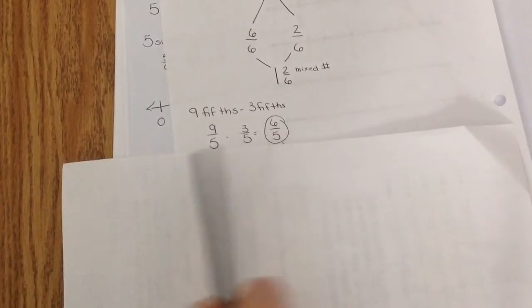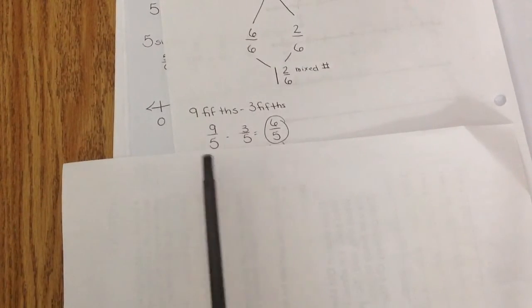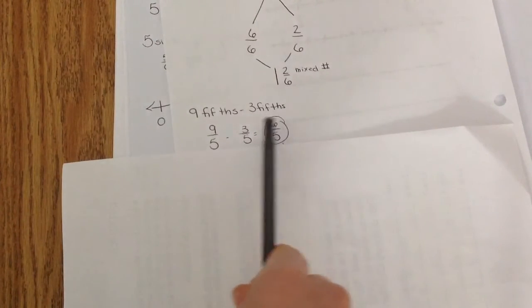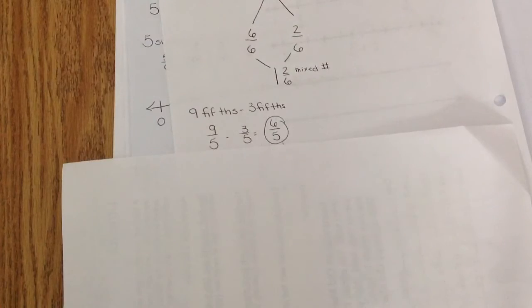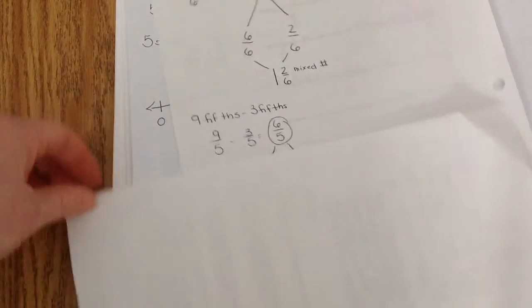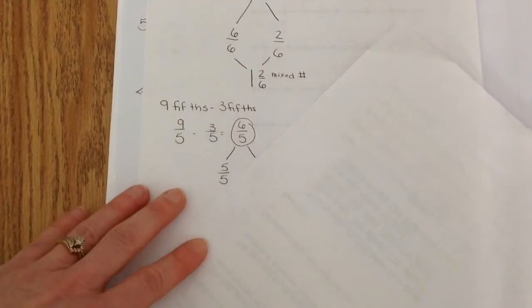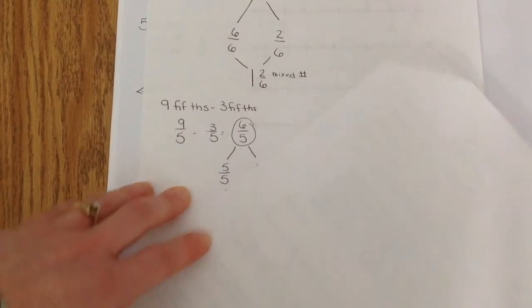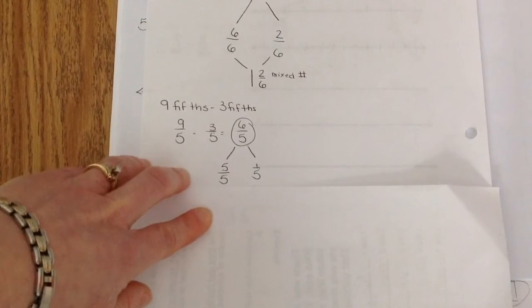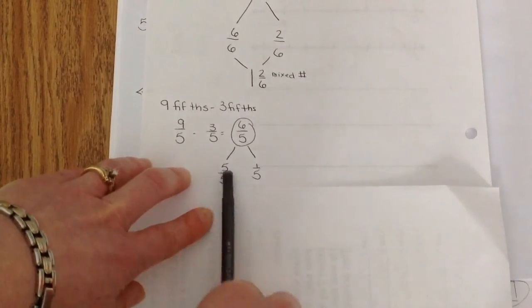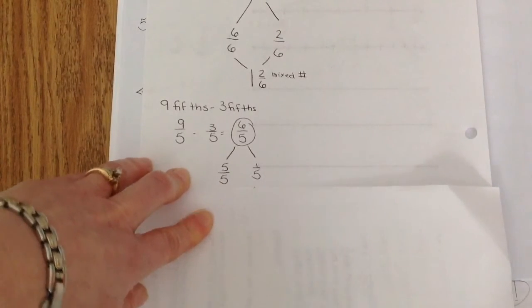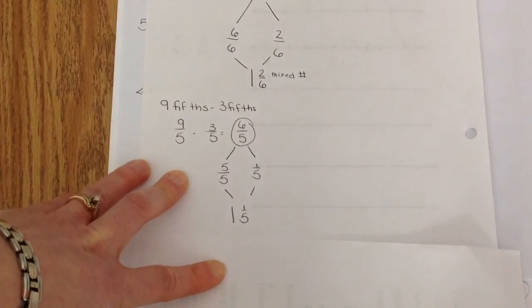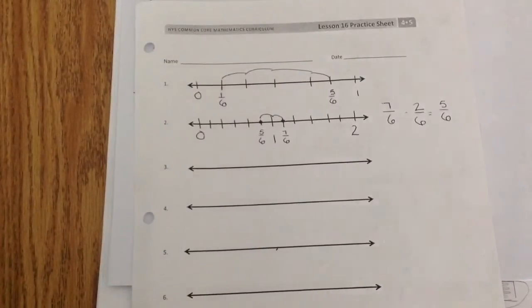Hopefully this is the fraction problem you got. 9/5 minus 3/5 is 6/5 because 6 plus 3 is 9. And hopefully you took your whole out of 6/5, which is the same as saying 5/5. 6/5 take away 5/5 is 1/5. And to make your mixed number, your 5/5 is the same as 1. And you bring down your 1/5. 1 and 1/5. We're going to go ahead and flip back over.